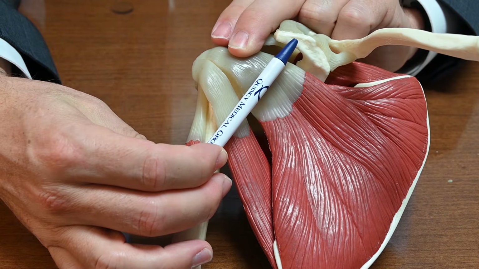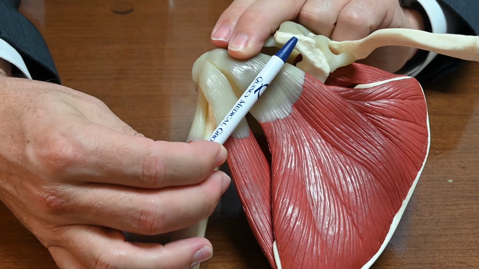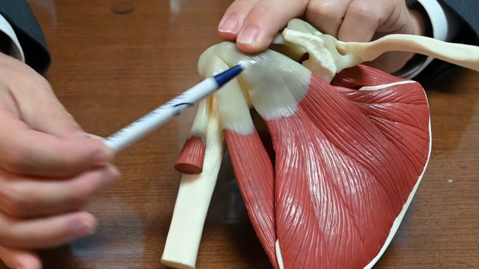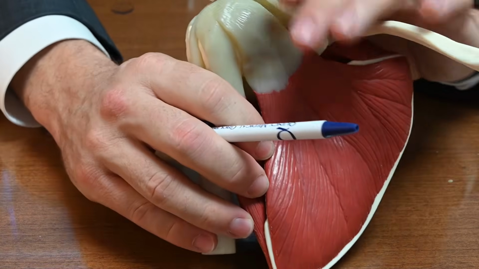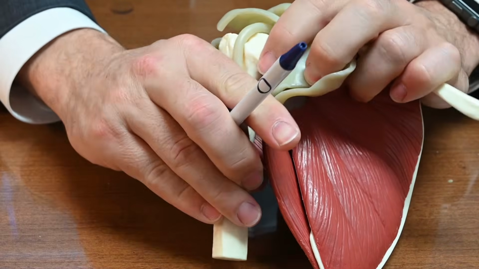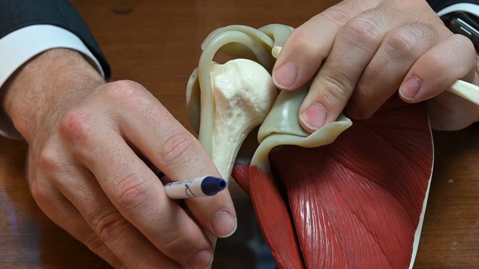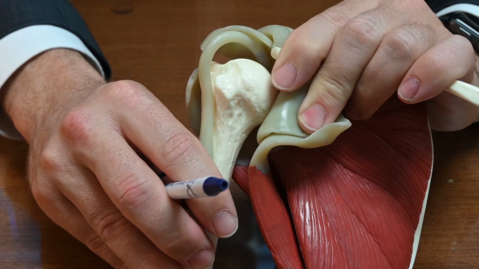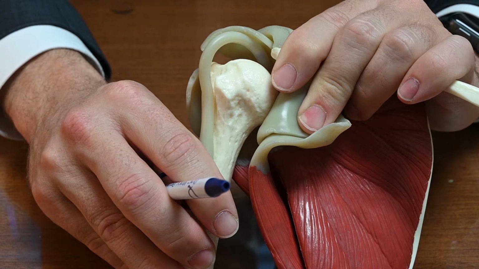This tendon of the biceps is called the short head of the biceps tendon, whereas the tendon that attaches inside the ball and socket is called the long head of the biceps tendon. And it is really the long head of the biceps tendon that can contribute to pain or symptoms within your shoulder.